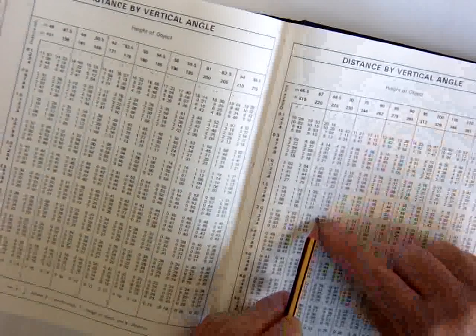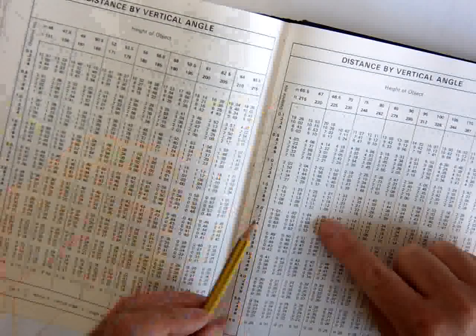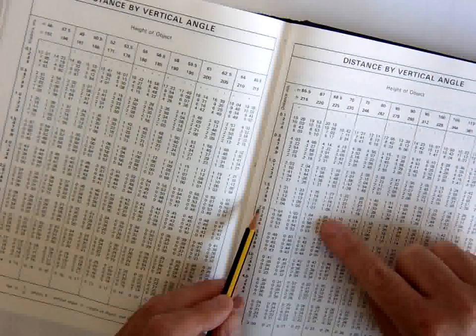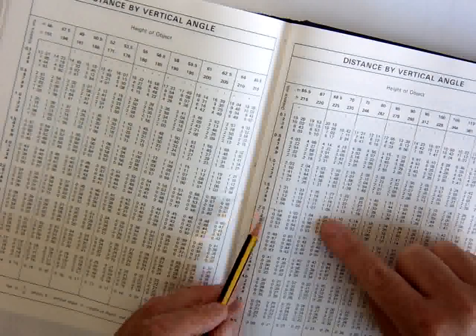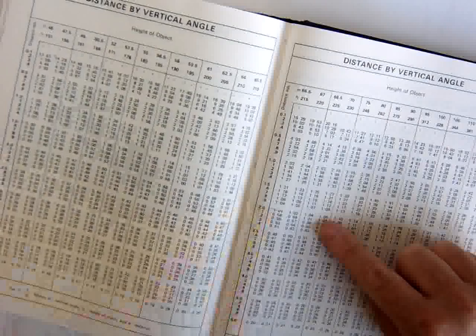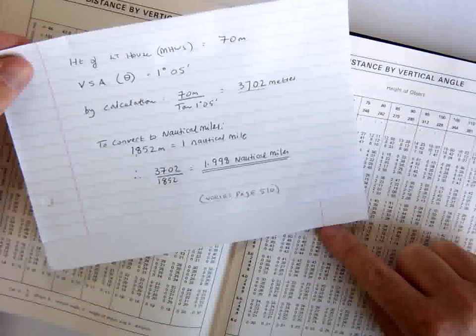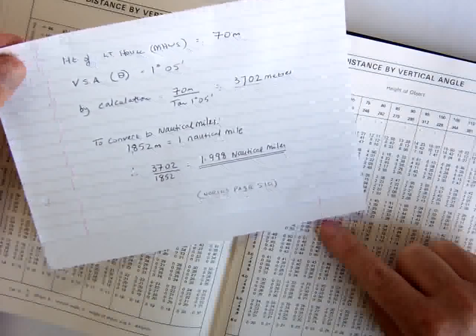Once we've reached that, we go across to the column on the left, and we find that the distance in miles off is exactly 2 miles. So 70 metres height down to 1 degree 05 gives us 2 miles. And if we look at the answer we obtained, we had 1.998 nautical miles, so 2 miles.